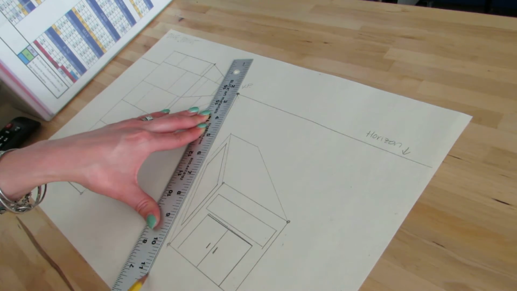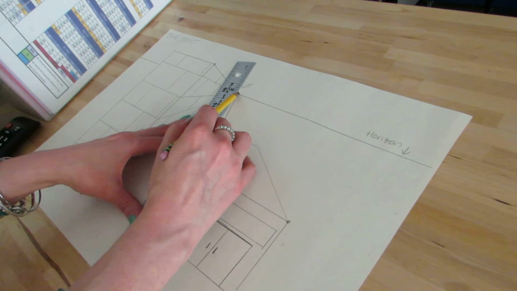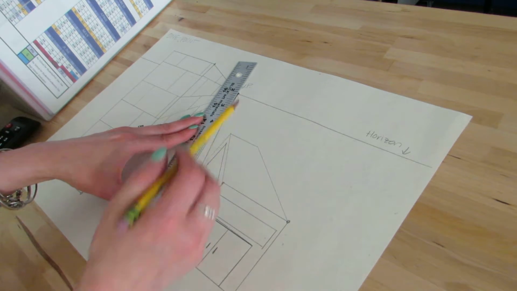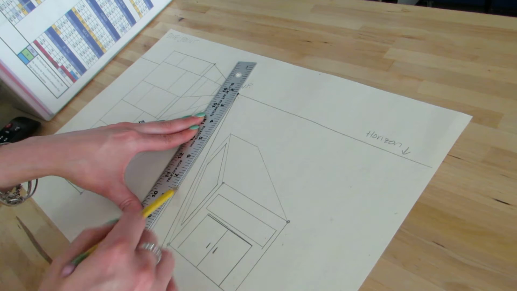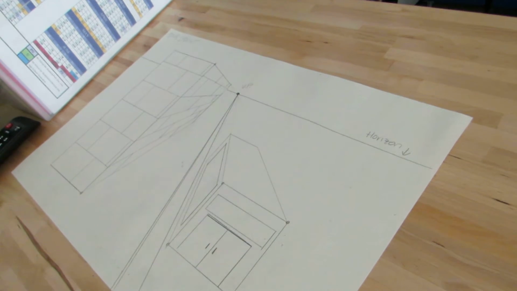I'm going to do one for the back edge of the sidewalk. I'm going to do a second that shows like the width of the sidewalk where people would walk. And then I'm going to do a really skinny wedge. And that's what I'm going to use to help me show that the sidewalk is lifted and has a step up to it.